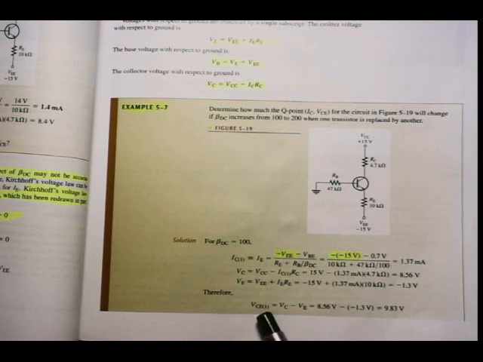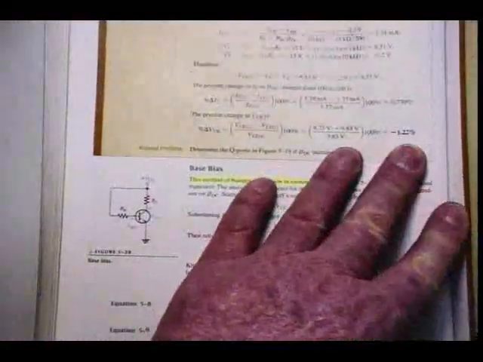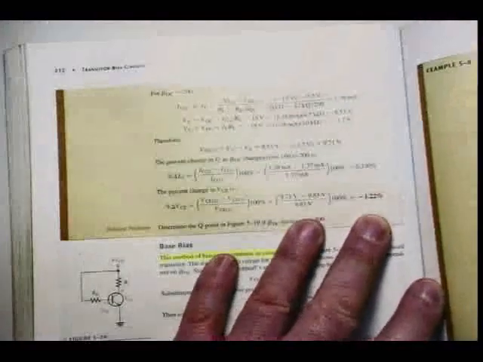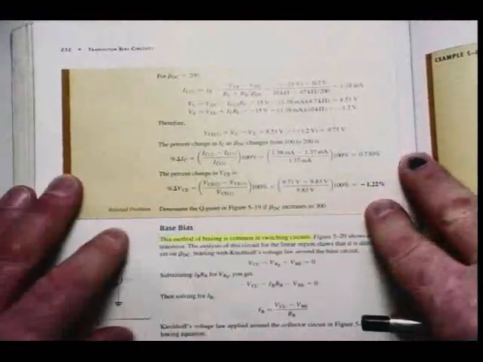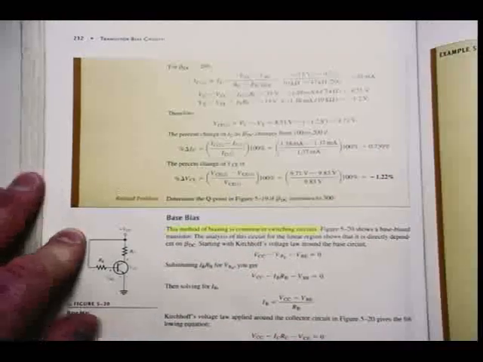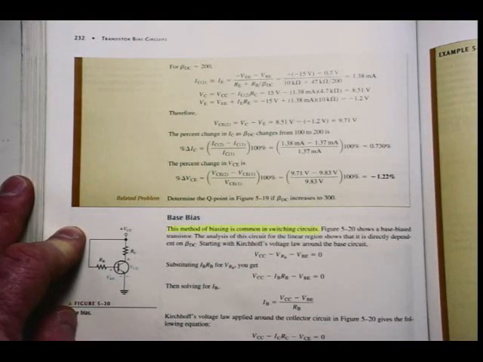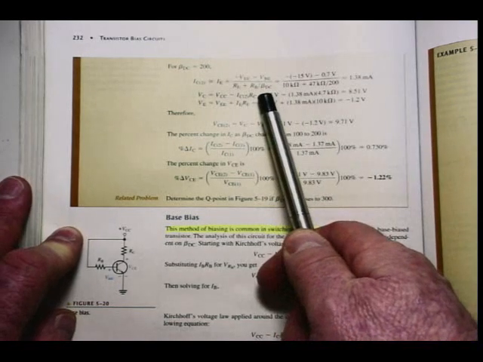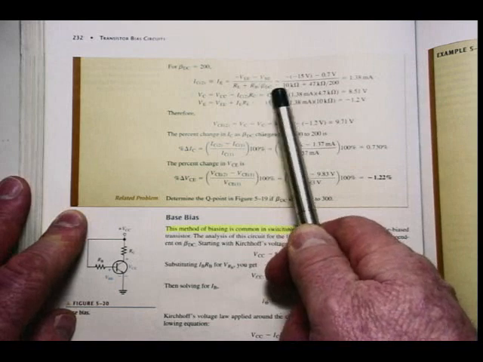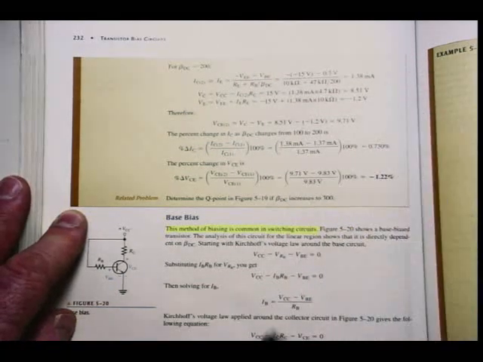So therefore, VCE1 is equal to VC minus VE. I get an answer of 9.83 volts. If we turn the page, we have to do the same calculations for the other condition, where beta is now equal to 200. IC2 now is the same formula, same calculations, but remember now the beta value changed. Now beta features in this formula. Then I do the calculations again.